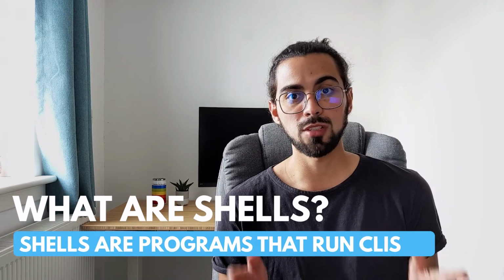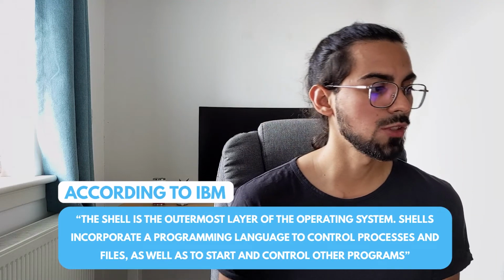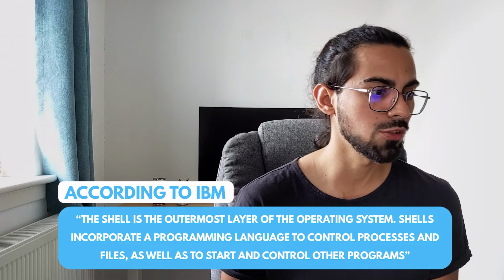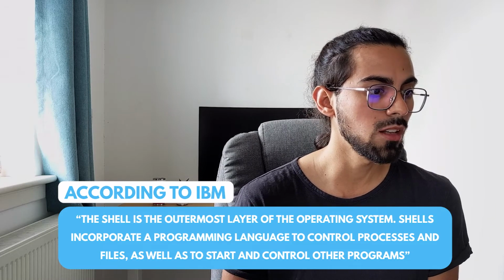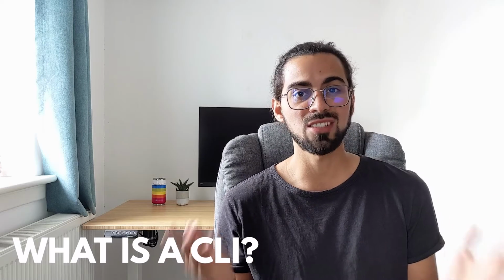Okay, now let's go with what are shells. Shells are programs that run on your terminal, and according to IBM, the shell is the outermost layer of the operating system. Shells incorporate a programming language to control processes and files, as well as to start and control other programs. In other words, shells are programs that allow you to communicate with the operating system through a CLI. And this is done by entering some commands on the shell that your operating system then interprets. And this is all great, but what is actually a CLI?